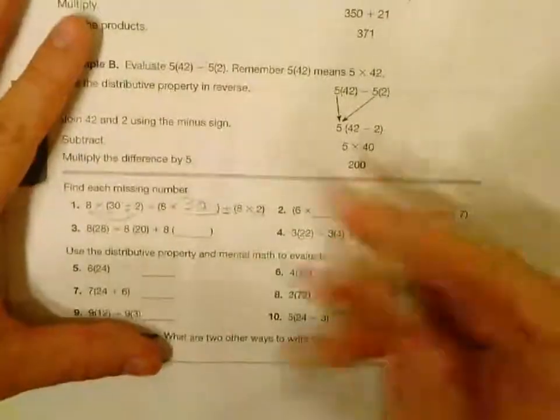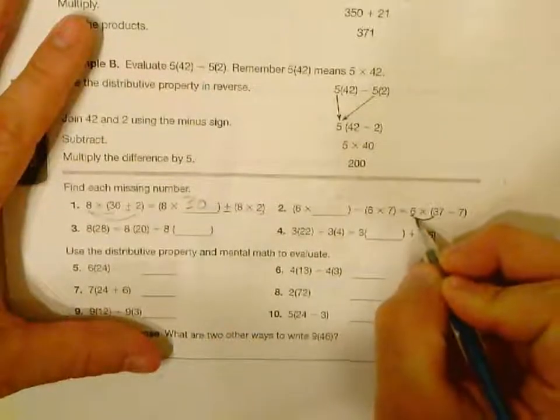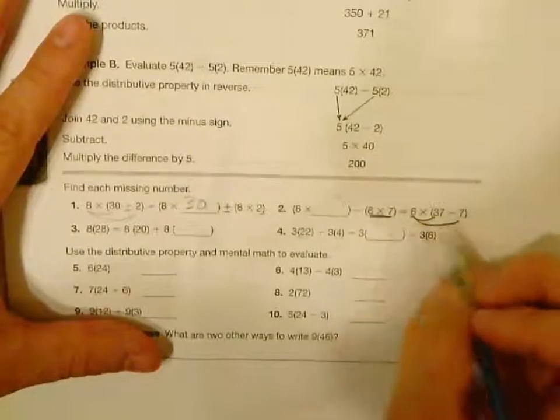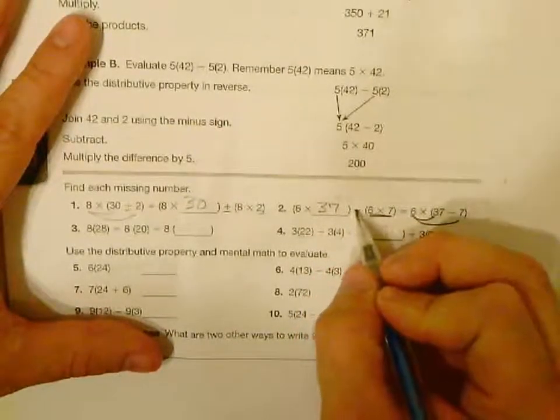Alright, same thing on this side. We have over here 6 times 37 and 6 times 7. Well, over here we have the 6 times 7, so over here we need 6 times 37 with subtraction in the middle.